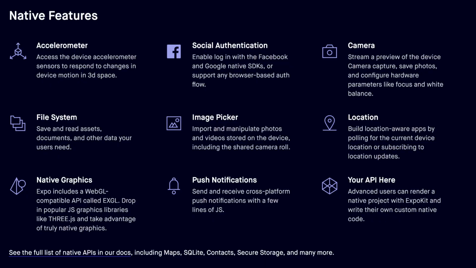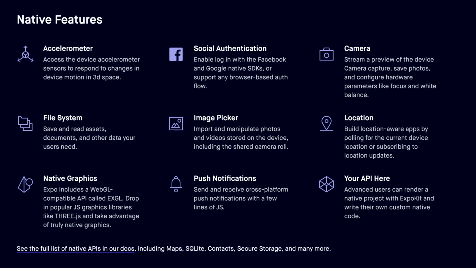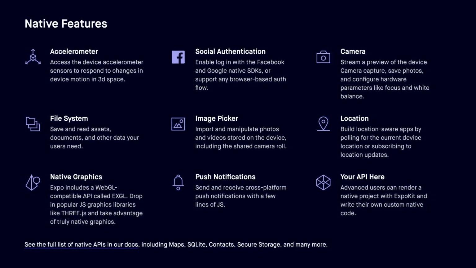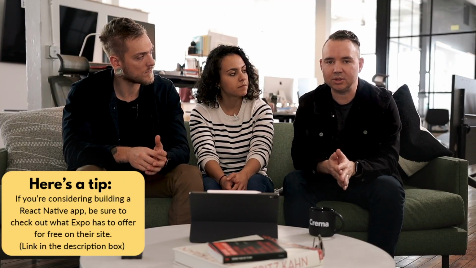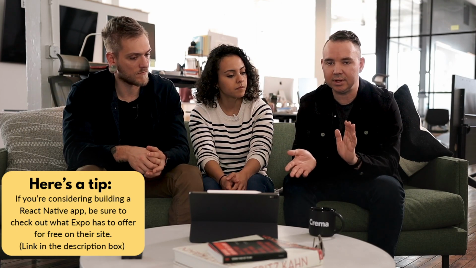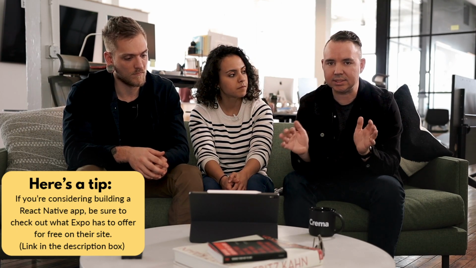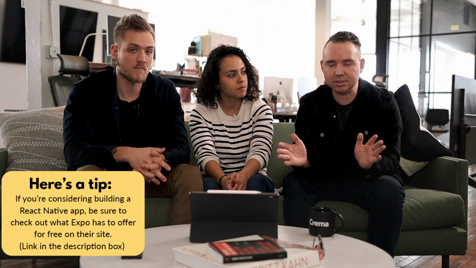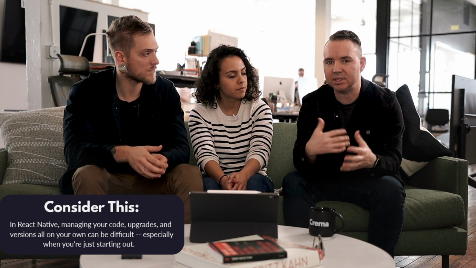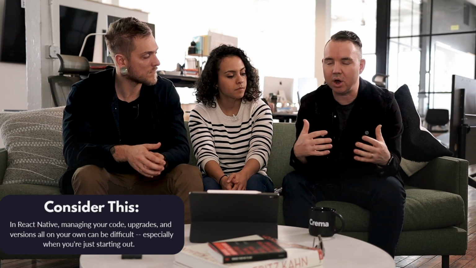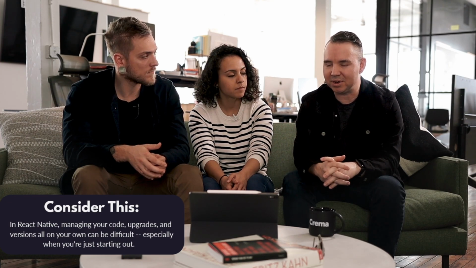Mapping is another one. Basically, if you go to expo.io, there's a full list of all of the packages they include. I always recommend, if someone is building or considering building a React Native app, to first go and look at what Expo gives you for free. Because if you can play in that sandbox, then your life will be way easier. You won't have to fiddle with a lot of the versioning issues that you get just with React Native, whenever you have to manage all of your code and all of the upgrades and everything else 100% on your own, then it can be a little bit of a bear.